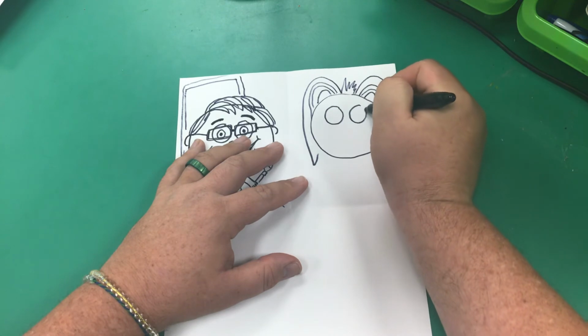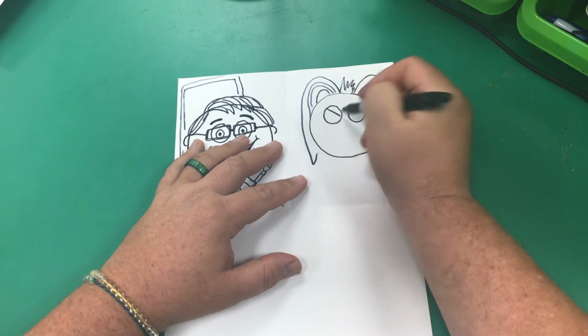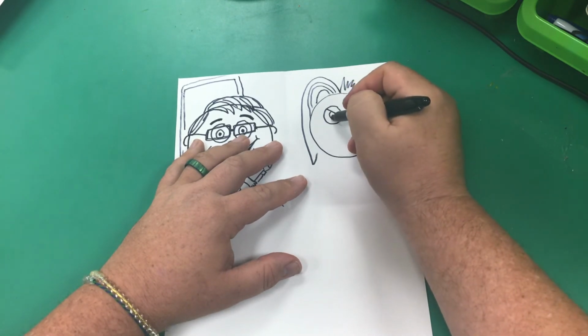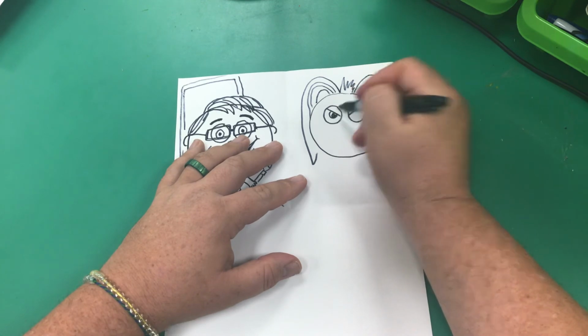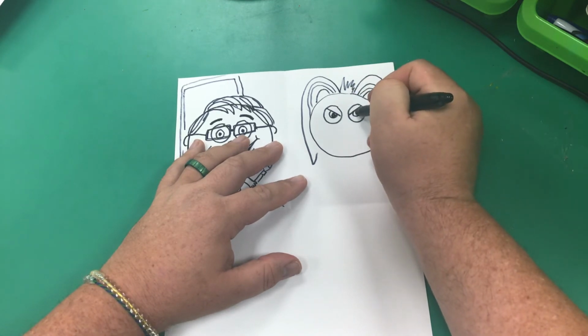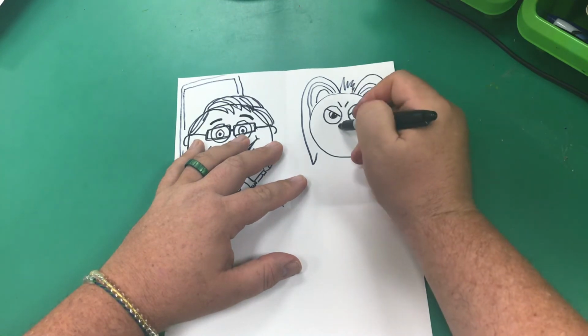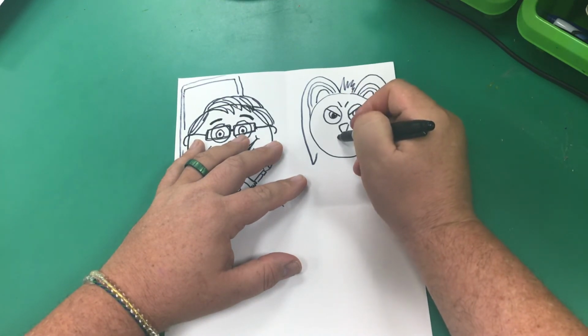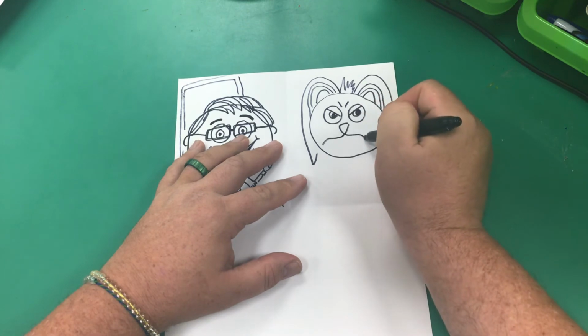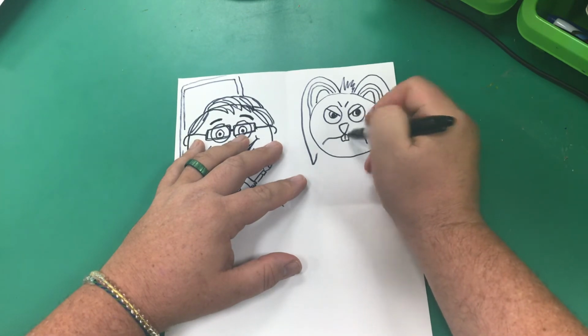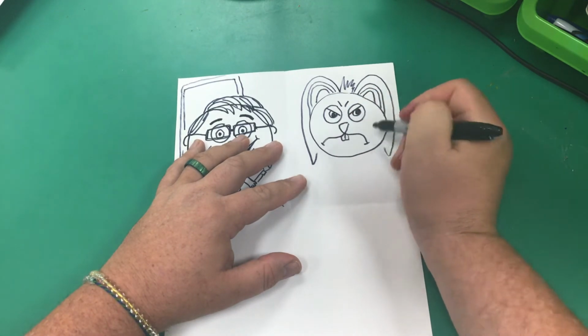But this bunny is going to be a mad bunny because somebody ate his carrot. And he's not happy because they ate his carrot. That is an unhappy bunny.